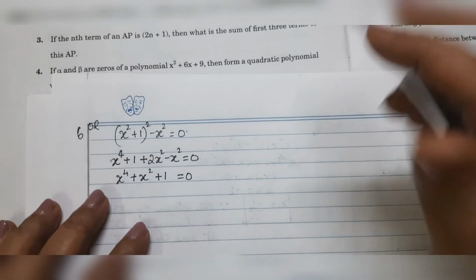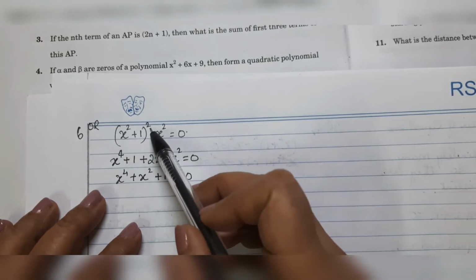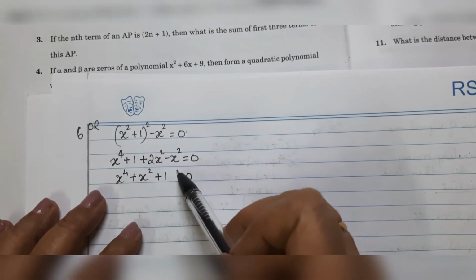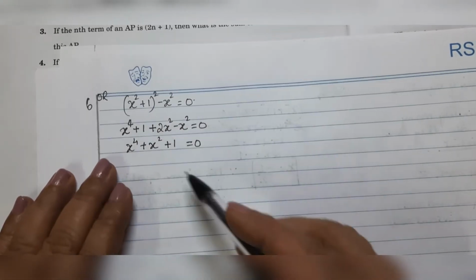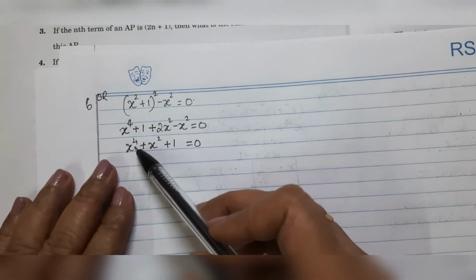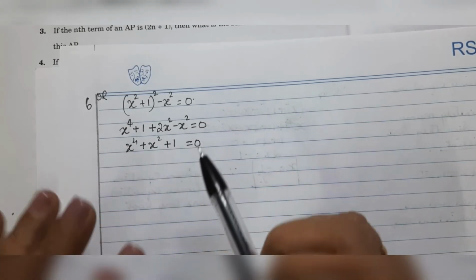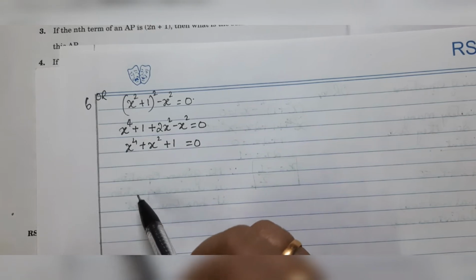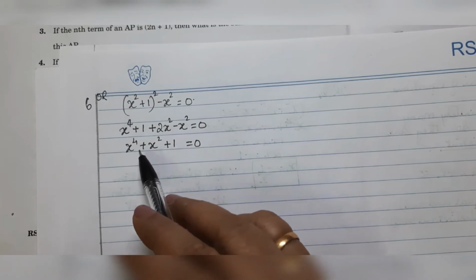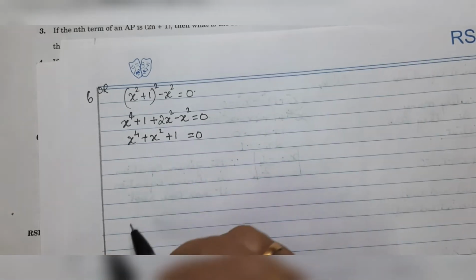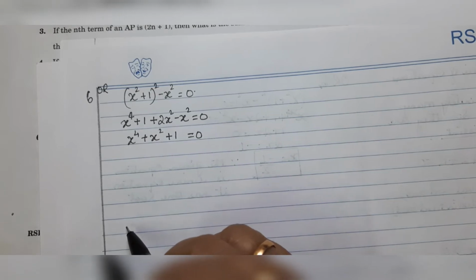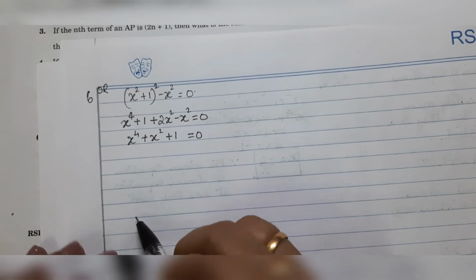So we'll try working it out this way. A plus b whole square, expand in this way. Still we have a problem. This is a biquadratic equation, so 4 zeros, 4 roots should be there. So for that, let us reduce this to a quadratic equation and check whether it really has roots or not.